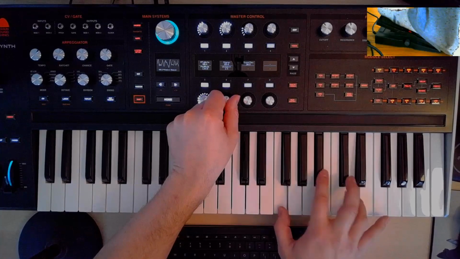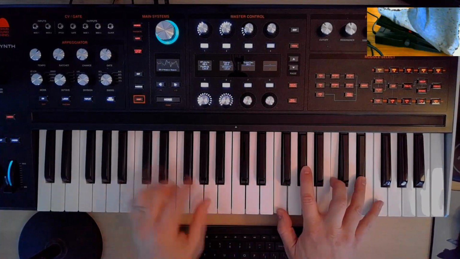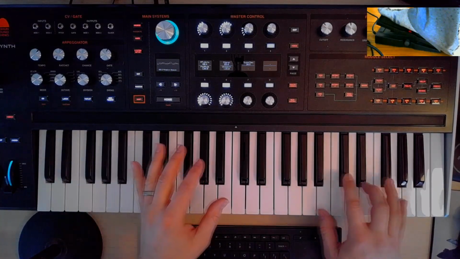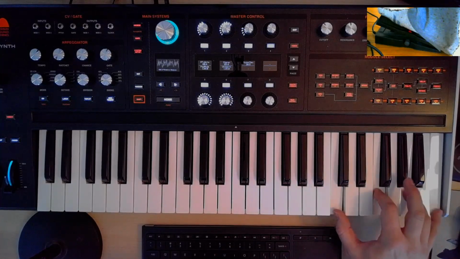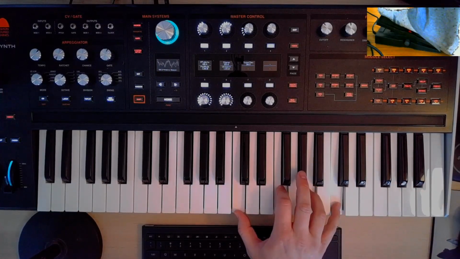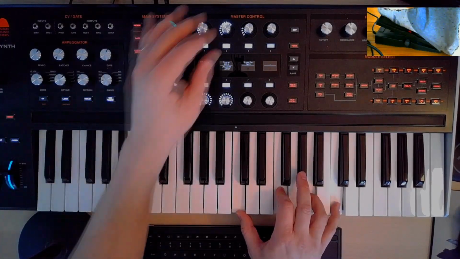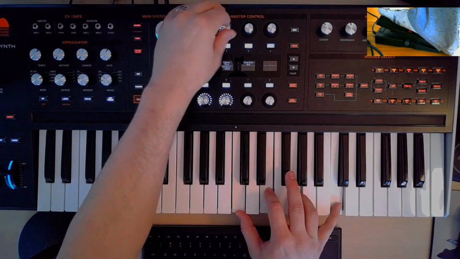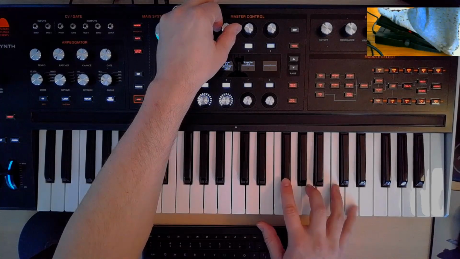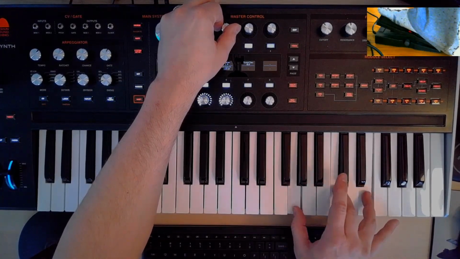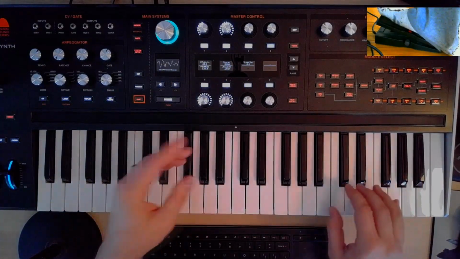That would be the drift set to maximum. Stereo image again.